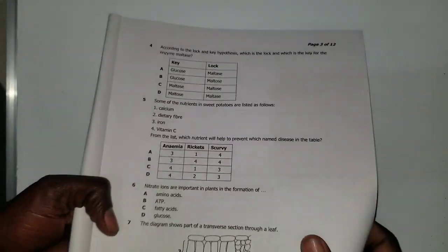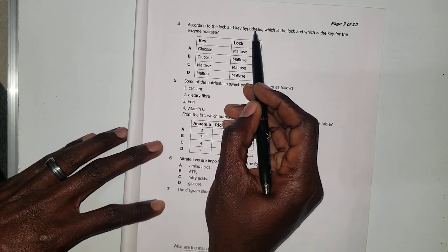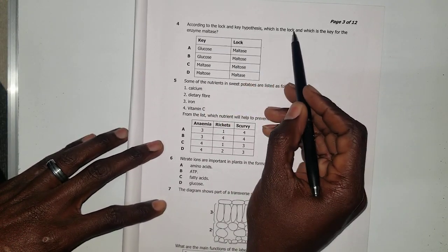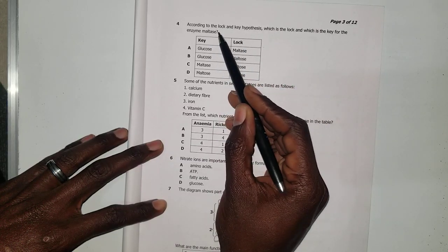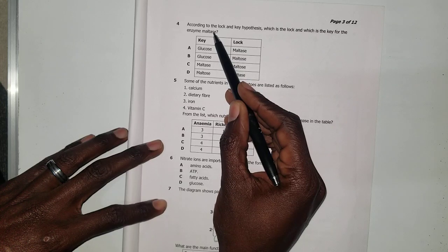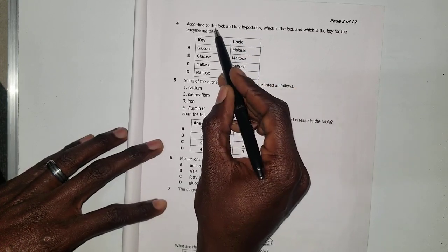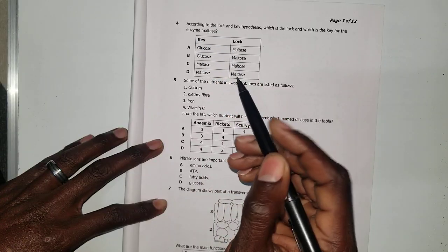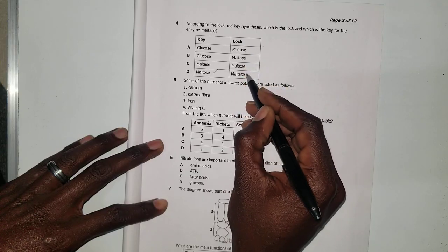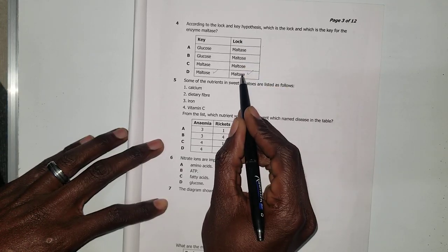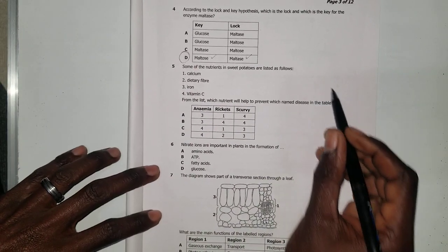Number 4 says, according to the lock and key hypothesis, which is the lock and which is the key for the enzyme maltase. Remember the enzyme maltase actually works on a food substrate we are calling maltose, and the lock in this case is simply the enzyme maltase that acts on maltose. So that was the correct answer.